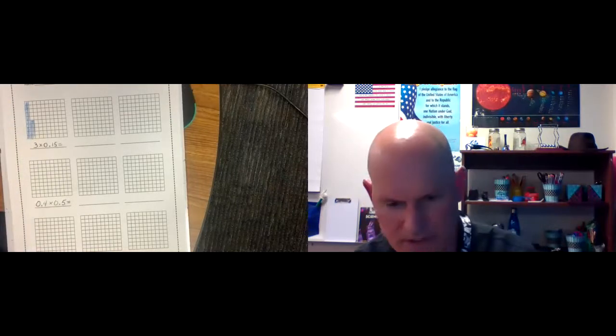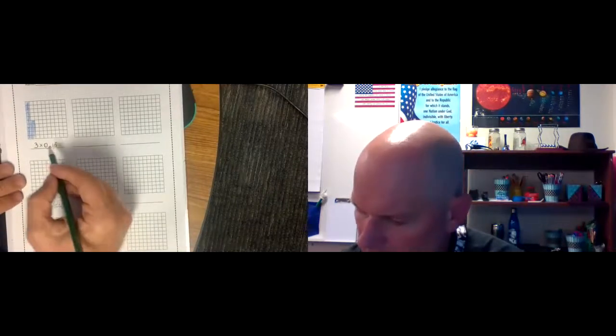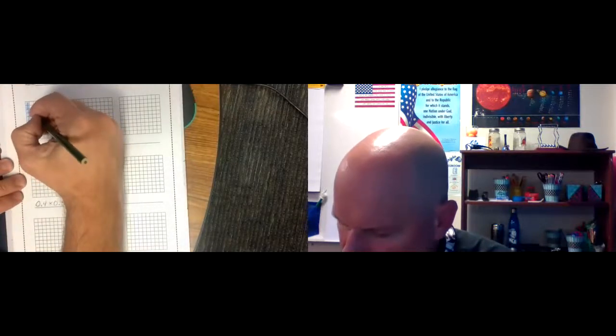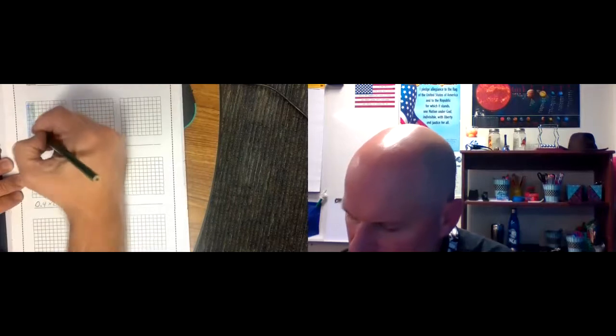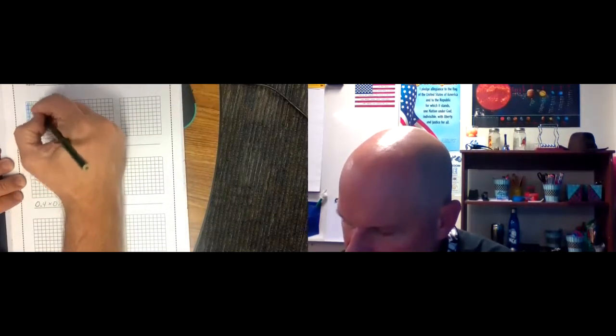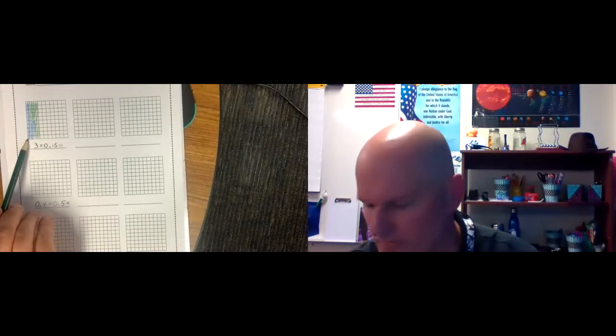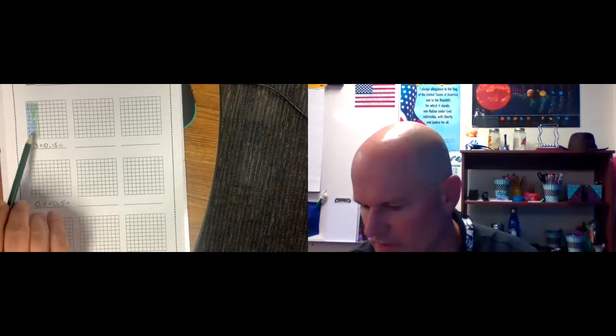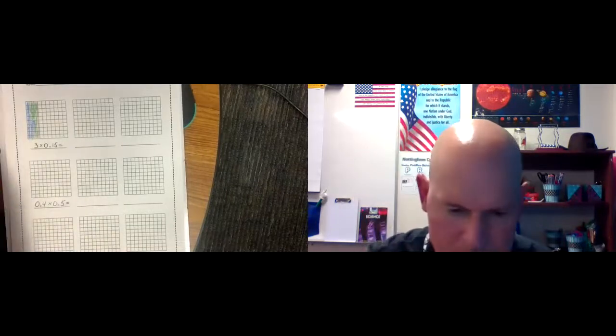That's group number 1. Let's switch to a nice green. I'm going to shade another group of 15 hundredths green. There's 5. And then 5 plus 10 is 15. So there's my 15 hundredths green. So you can see now I have a group of blue, 15 hundredths, and a group of green.